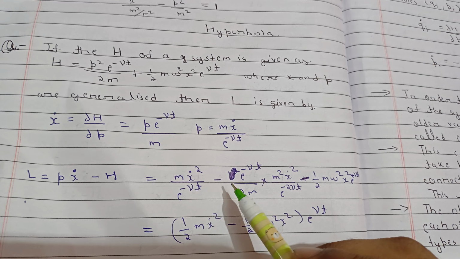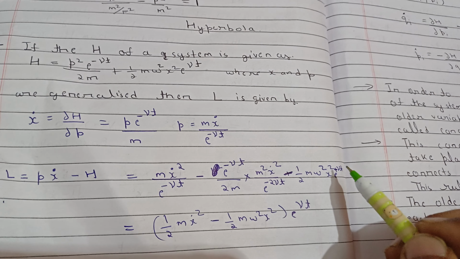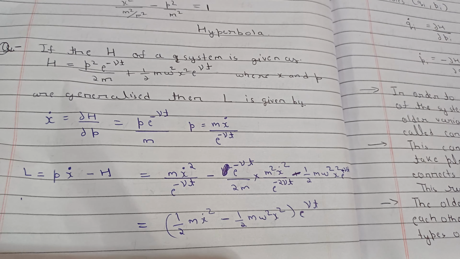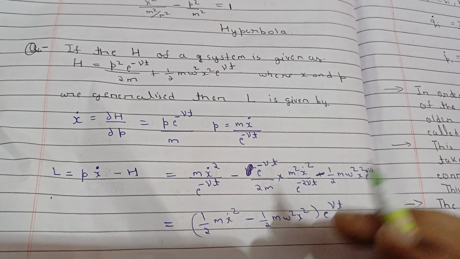So 1 minus half will give you again half m x dot square, and this exponential nu t can be taken common from the whole terms. This will be as it is, and this is exponential nu t. So this will be your answer. Okay, this will be your Lagrangian. So that's how you can solve this.